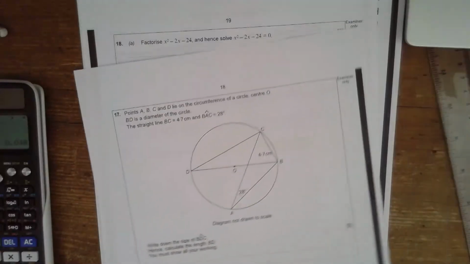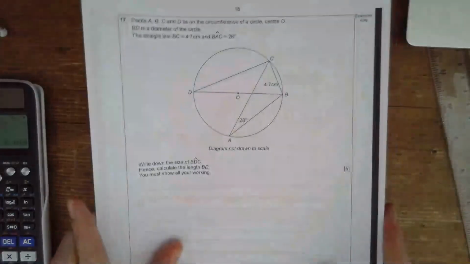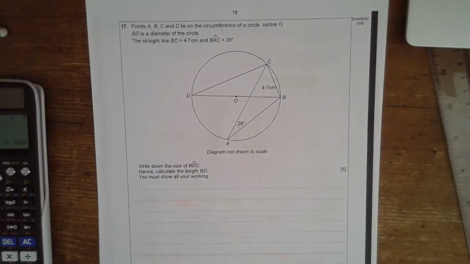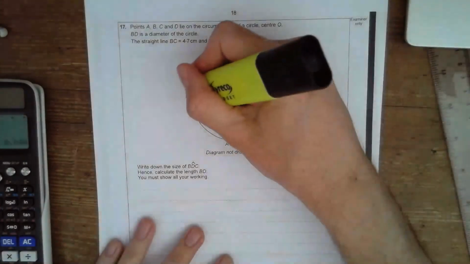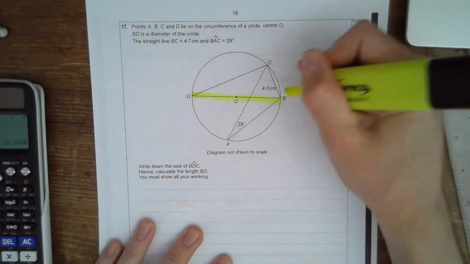Then over the page, quite a nasty circle theorems question coming up on a calculator paper as well. A bit of a mean question, because you might miss the actual topic it's working on. You'd look at that and assume it's circle theorems, but there's something else in it as well. We're told that points A, B, C, and D lie on the circumference of the circle. OBD is the diameter of the circle, so this here is the diameter.